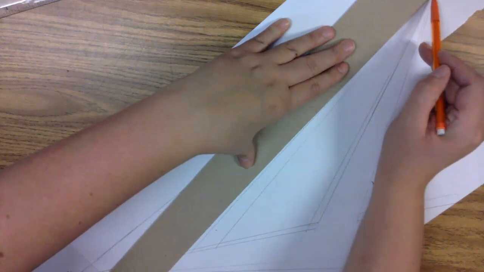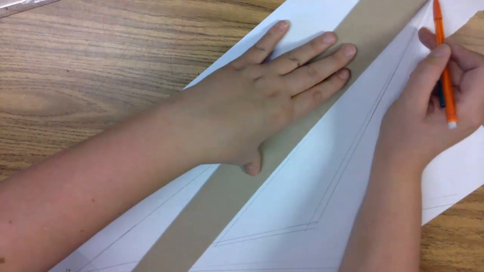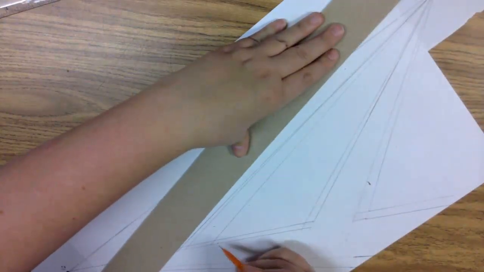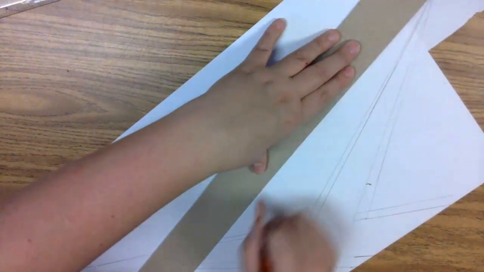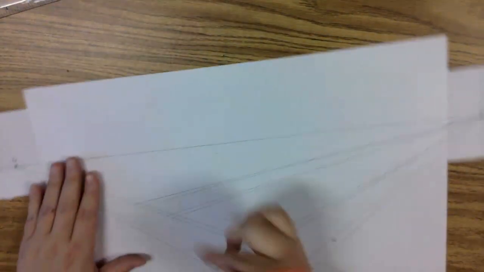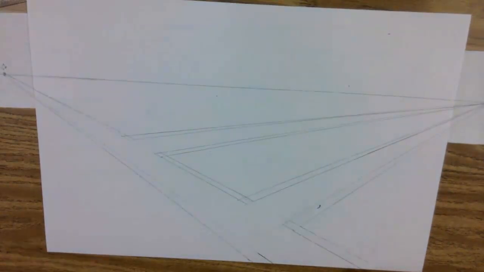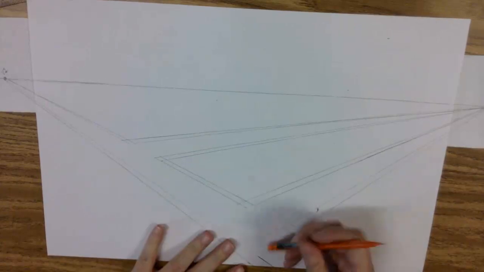This is going to be thinnest probably because it's furthest away. And then I want this to come out to about here. So then there's that. Now I have 2 roads. So then I'm going to come in, erase, and there we go. Now I have 2 side roads and a main road, and I like that. So that's what I'm going to go with.